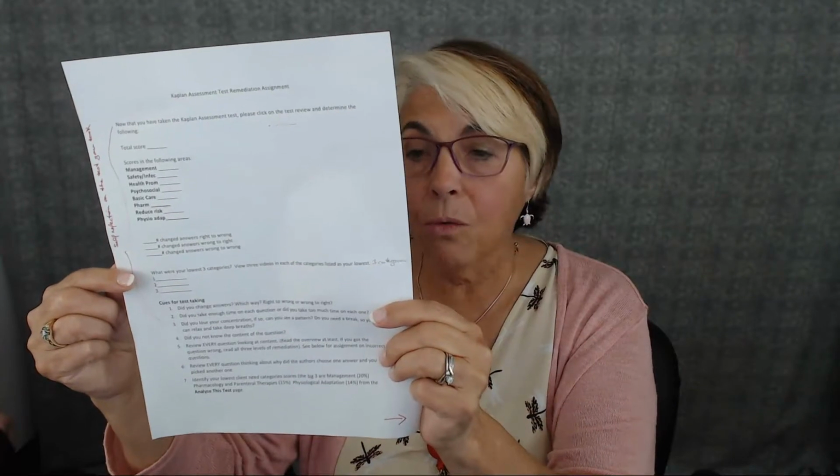Then down below here, you look at the scores from up here, and you identify the three lowest scores, and you put those three lower scores here. When you're doing a reflection on what was missed or how you want to take these tests as you go forward, you've got some cues here, cues for test taking. All right? That's part one.